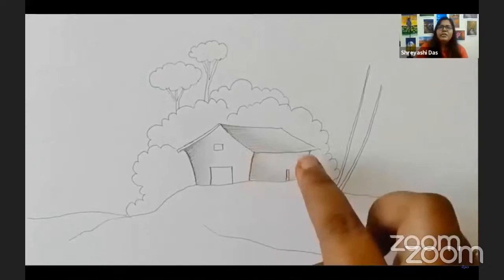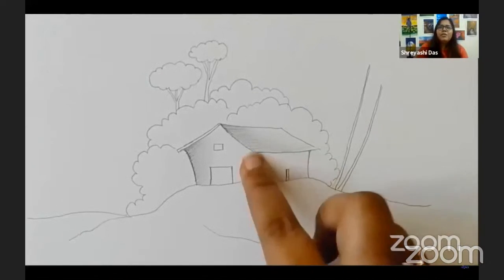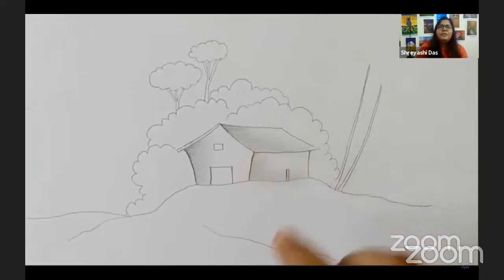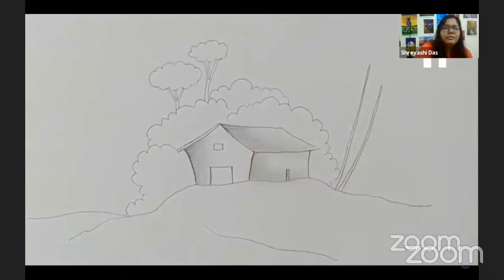Like this, once it's done, use your index finger and just rub all over it. See how it merges with the rest of the surroundings. Very simple. We've got the shading for most of our house, right?